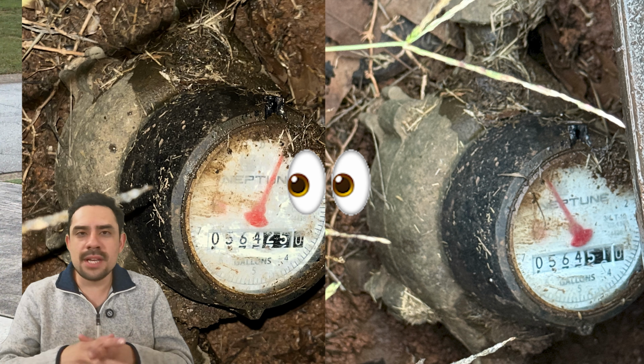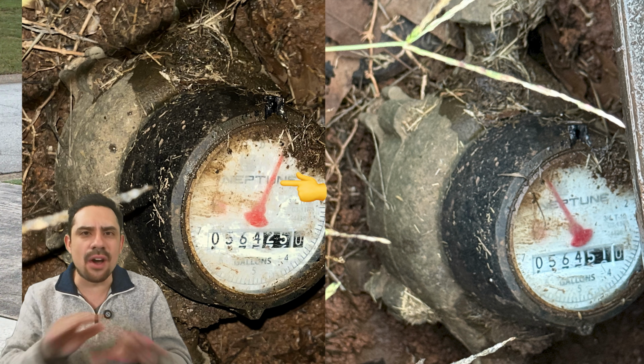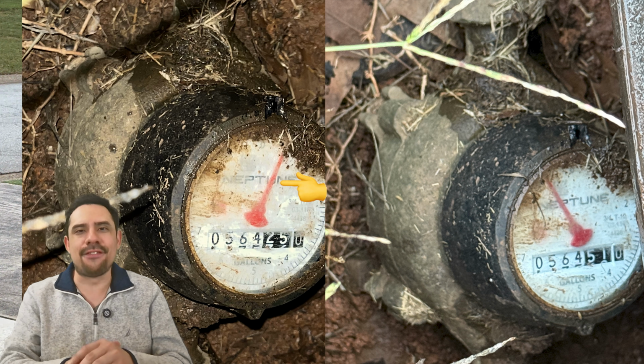And after some time, at least 30 seconds or around a minute, if you see the red arrow moving at all, you'll know that you also have a cracked pipe. All right, once you've confirmed that you have a cracked pipe, the next step is to call a plumber. This is not a DIY project you'll want to do unless you are very confident in doing pipe work.